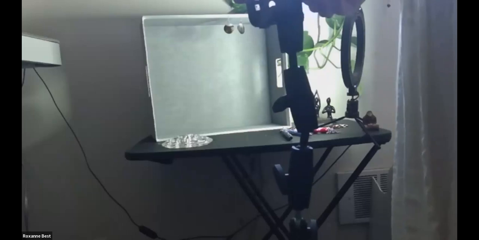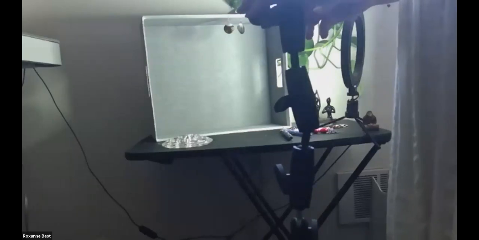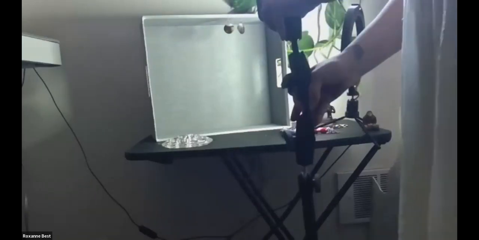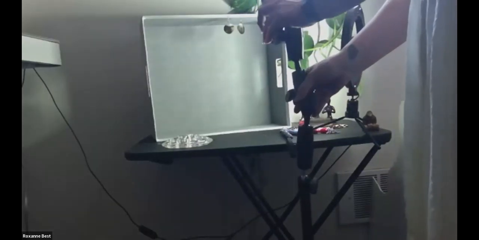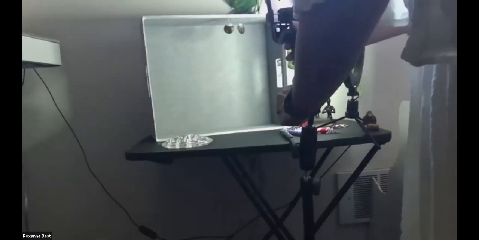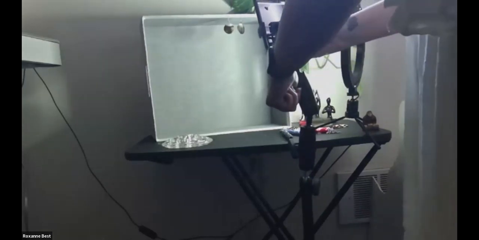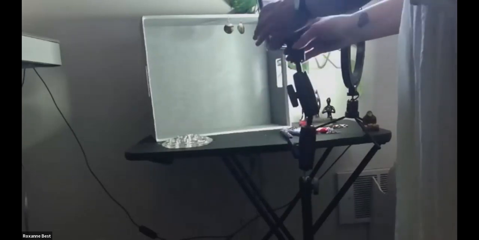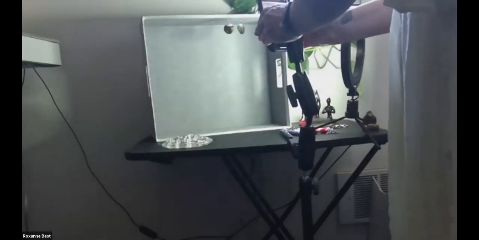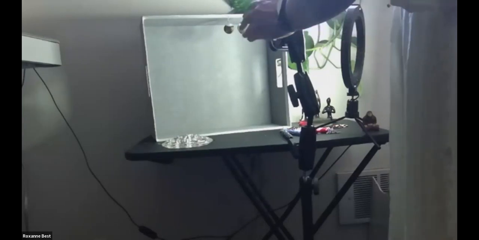And I'm just gonna put my phone in the tripod. And then I'm gonna frame what I'm wanting to take a photo of. Bring this a little bit closer.